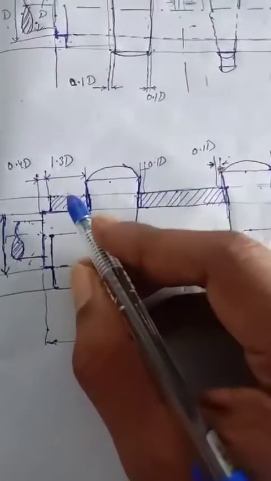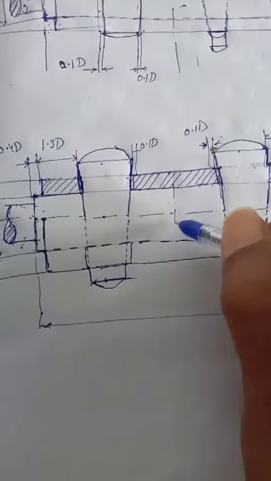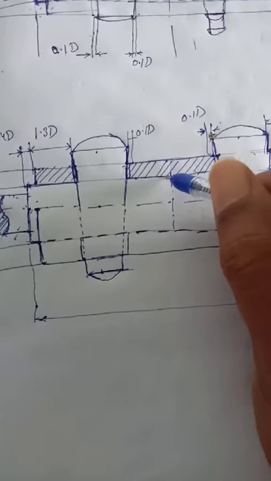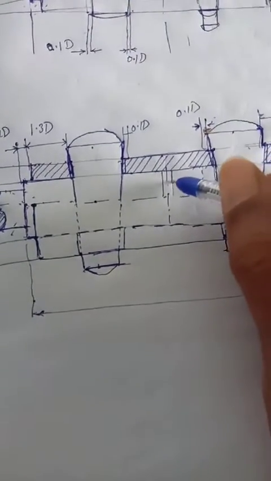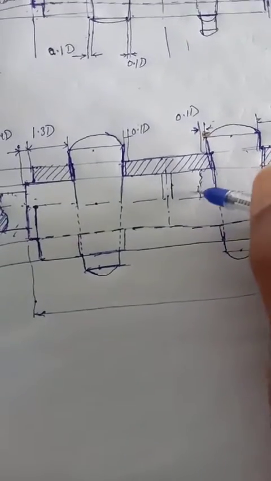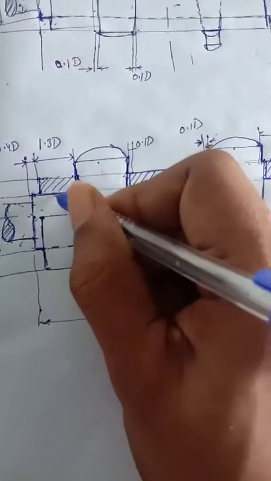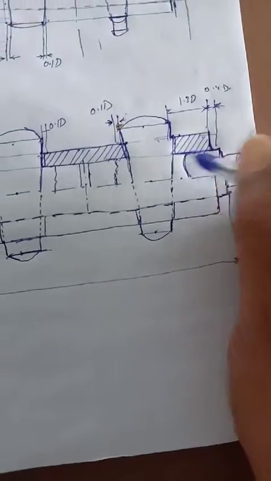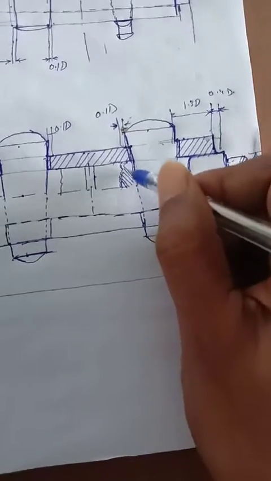Look at this, this is the sleeve. Inside it, you have to take the exact center point. You can take this one and give the distance here also 0.1d, 0.1d here and here. Now this is also not endless, you can fix it like this. These are all cross-sectional cuttings, so this cross-sectional cutting we show here like this.